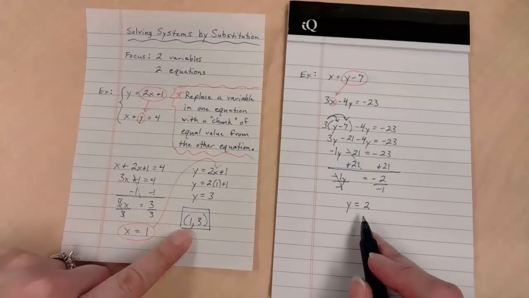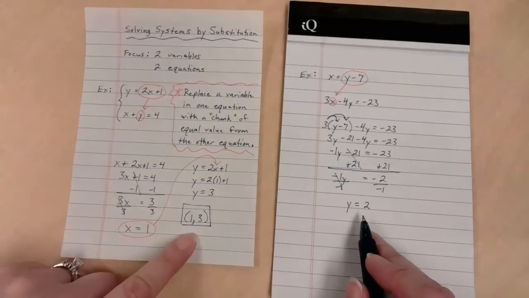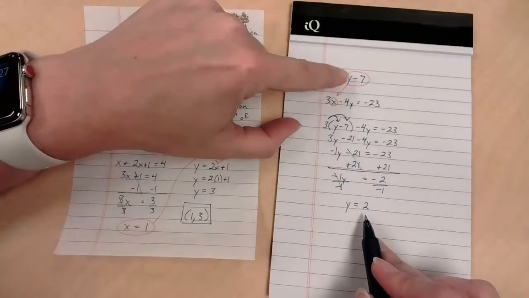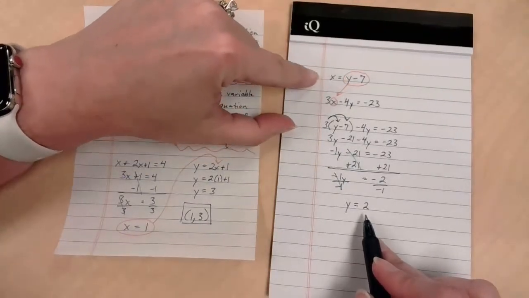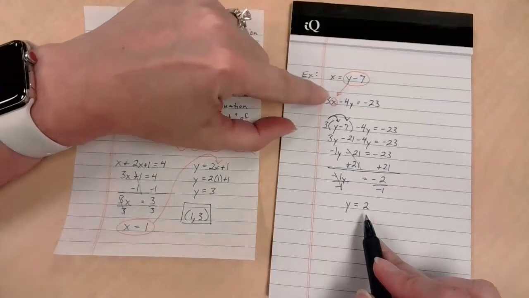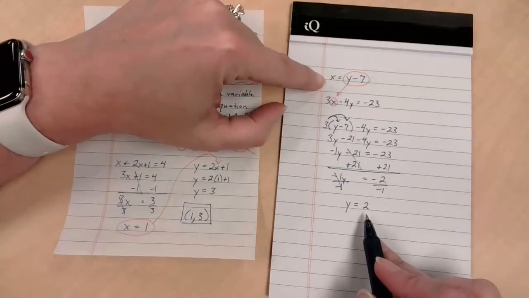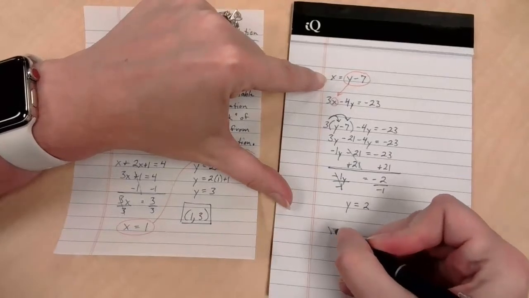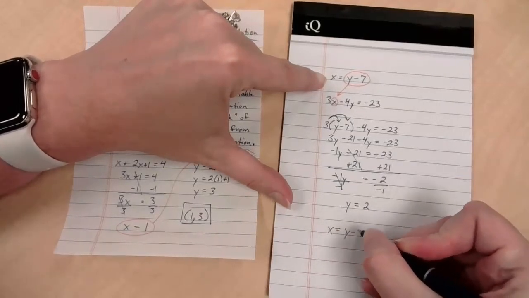Having one number is not enough. We need a pair of numbers, a point, an x and a y. Right now, we have y. But what can we do? Well, if I know that y equals 2, why do I not go back up to this top equation? Again, I could use either of these equations, but I'd like to make my life easier. So I'm going to say, hey, from this equation right here, x equals y minus 7.